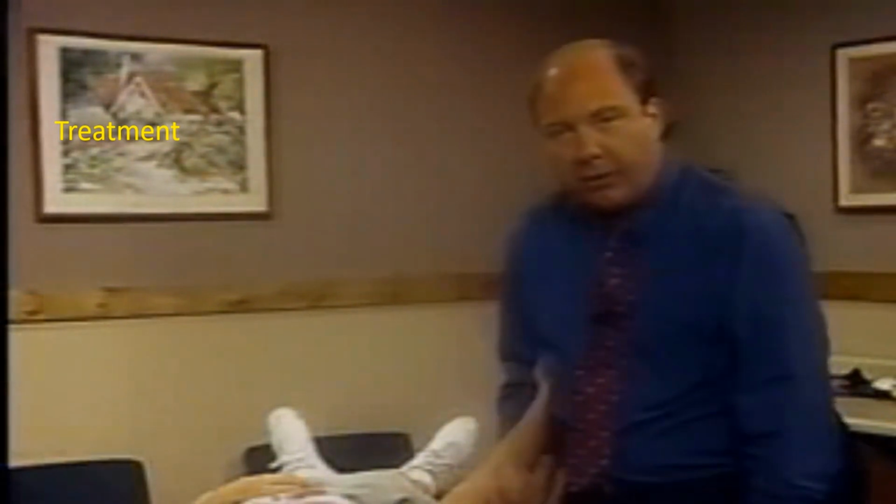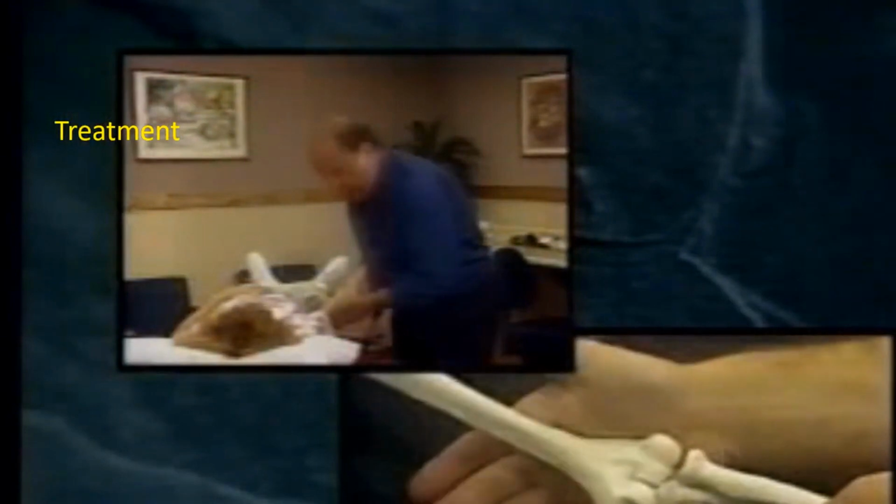The abduction manipulation to correct an adducted ulna is essentially the reverse of the one we just looked at. We'll bring the patient's arm onto the other side of the body, like so now. We'll bring the hand, the thenar eminence, onto the lateral epicondyle of the humerus. Take it out of full extension into a bit of flexion and bring her into this position.